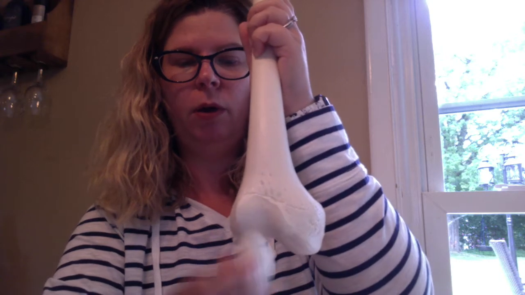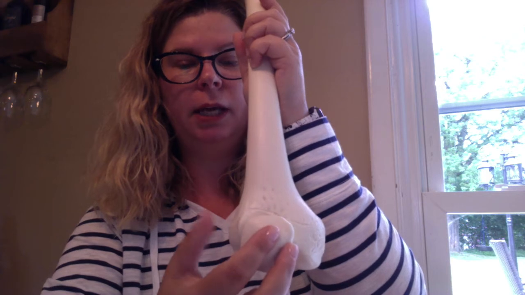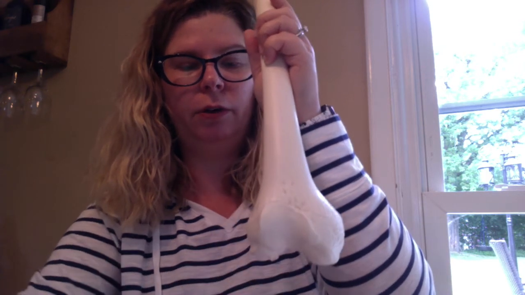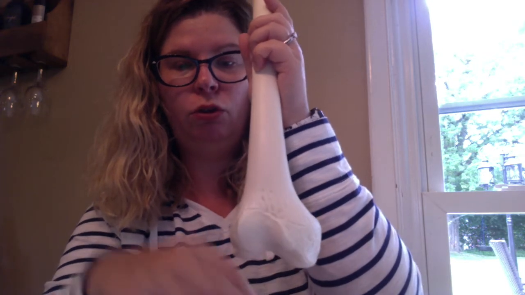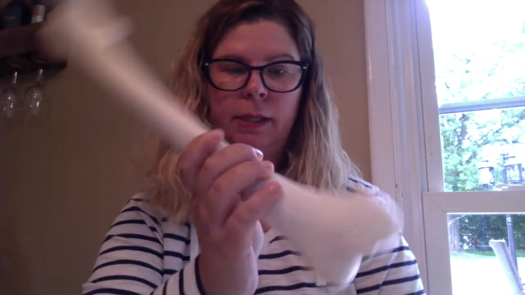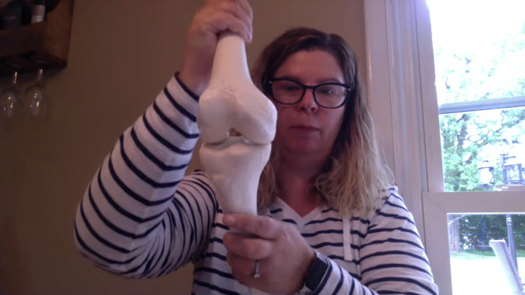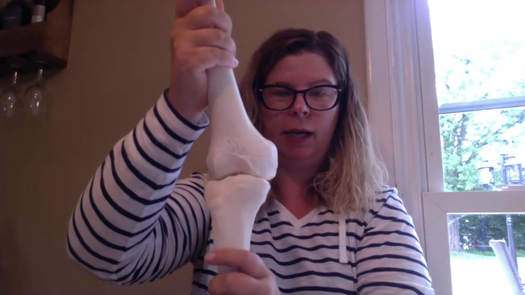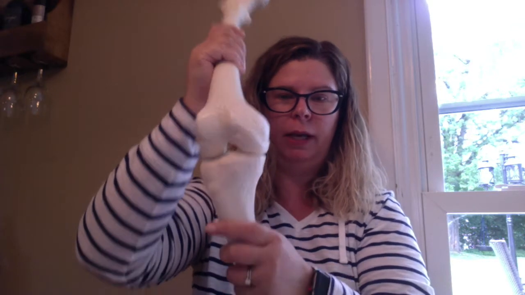If you've ever heard of somebody tearing their anterior cruciate ligament, it's the ligament that attaches this part of your knee to the top of your tibia. If somebody gets hit sideways, it can tear those cruciate ligaments, because this knee joint is designed to move in this direction, right? It's not a ball and socket joint. It just moves this way, flexion and extension.